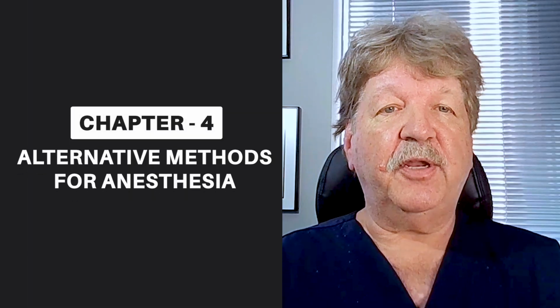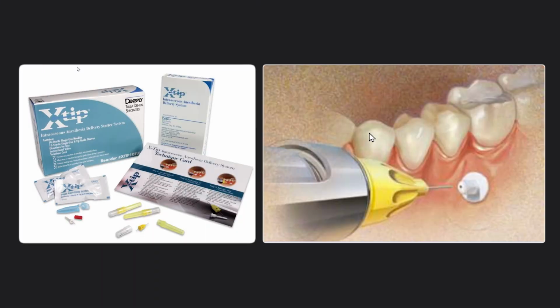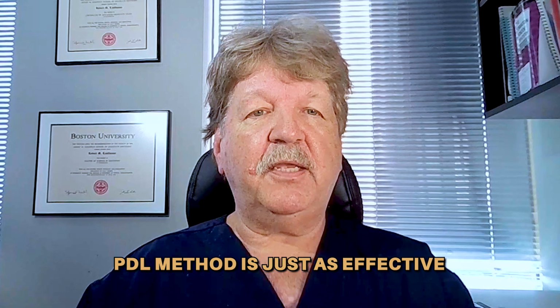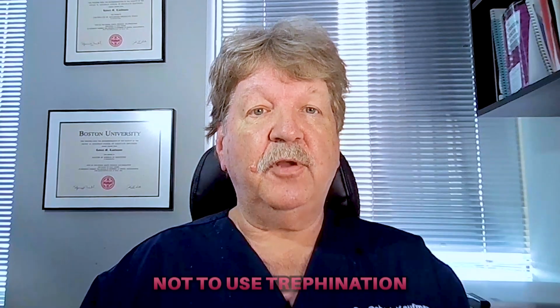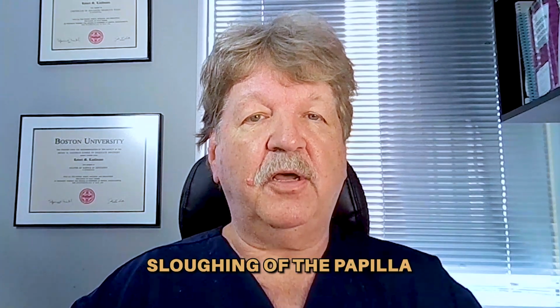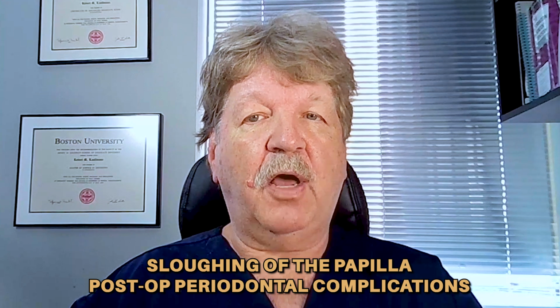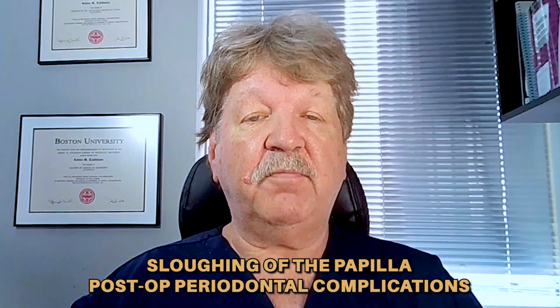An alternative method is to use a totally separate device, such as a dedicated intraosseous system, such as the X-tip. I've used it, but I find that the PDL method is just as effective and far less cumbersome. I prefer not to use trephination on the buccal plates during anesthesia. There've also been some reports of sloughing of the papilla or post-op periodontal complications as a result of the use of this device, though I must admit they're rare.